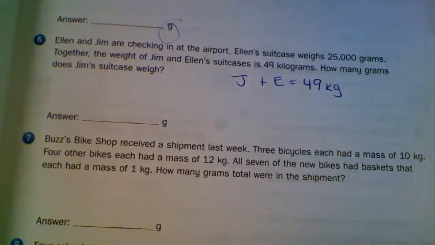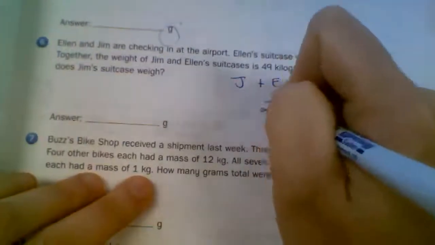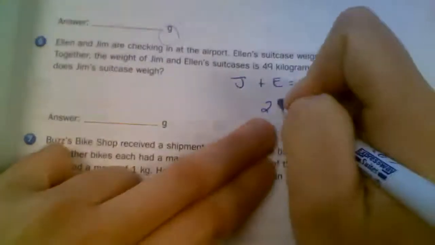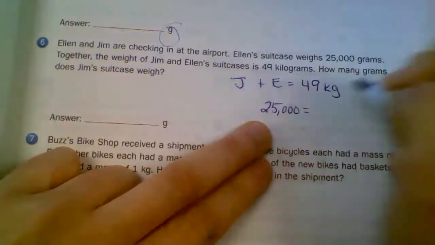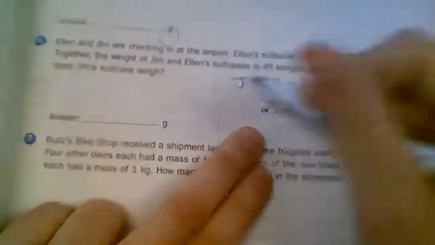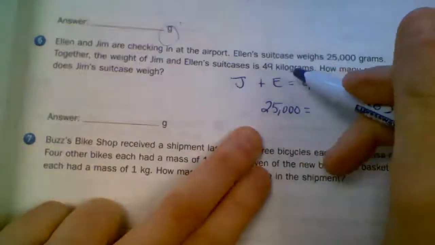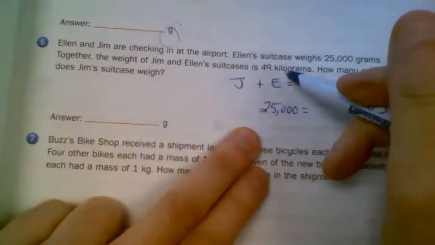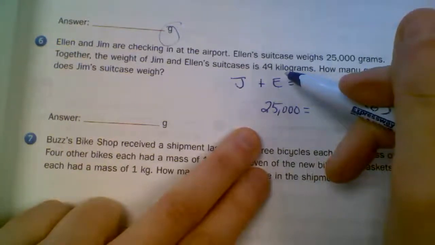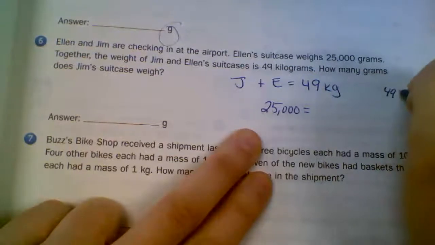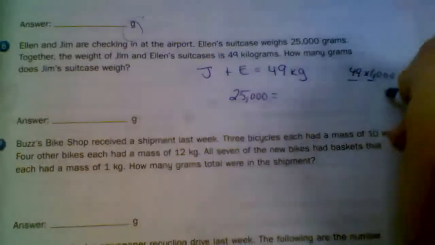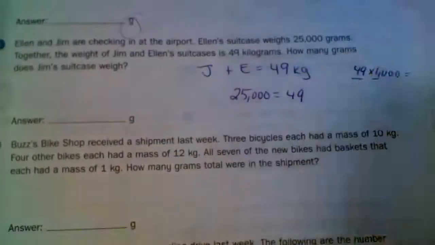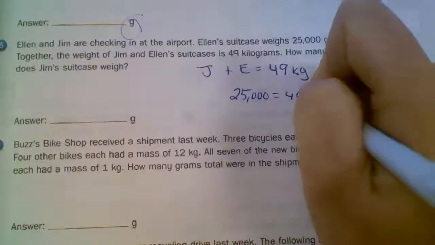Okay, so how we're going to do that is Ellen's suitcase. We're just going to fill in our equation. Ellen's suitcase, 25,000 grams. We want our answer to be in grams. So how many grams are in 49 kilograms? Well, we would just go 49 times 1,000. 49, 1, 2, 3.